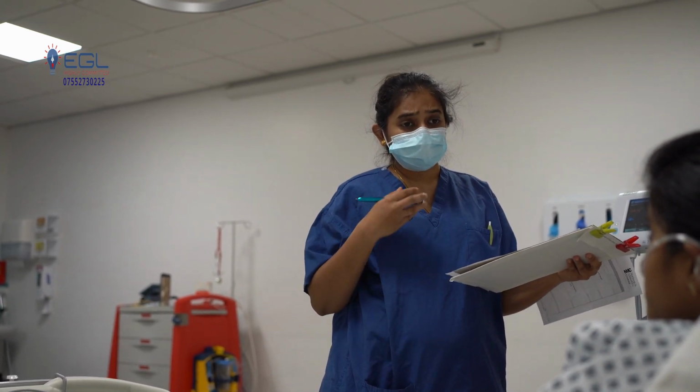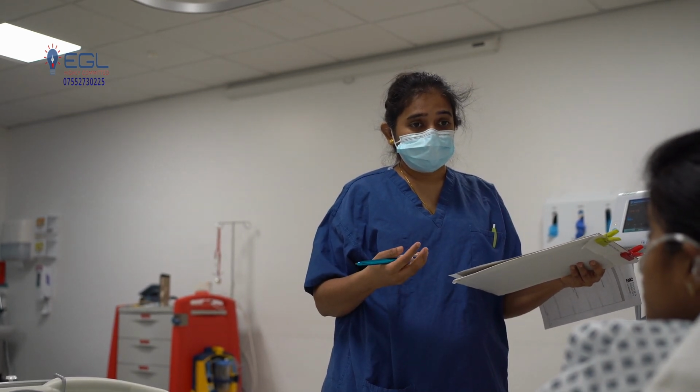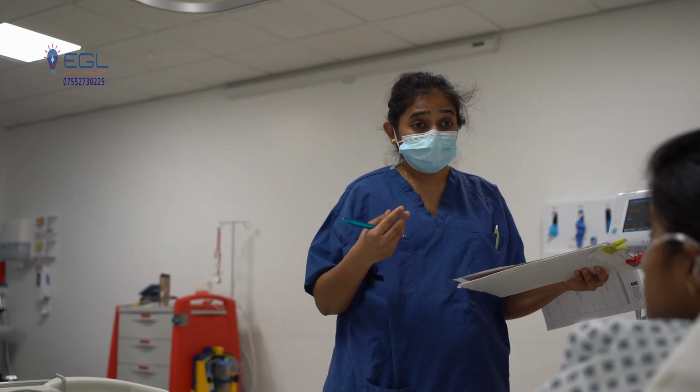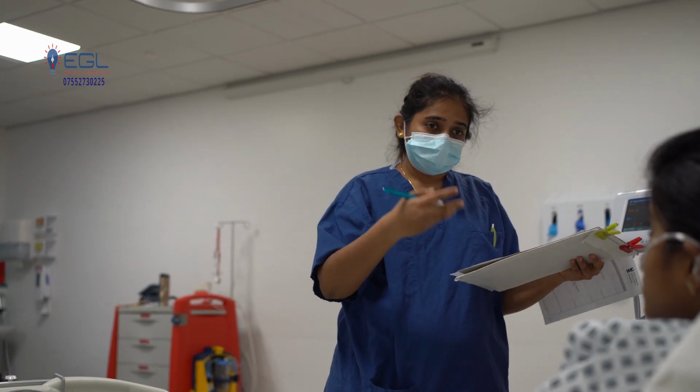Try to drink plenty of fluids as much as you can. Okay, so that will keep your mouth moist because you're on oxygen. That can cause dry mouth. Okay, and also if the secretions are too thick, it will actually help you to thin the secretions and you will be able to cough it out. Okay?